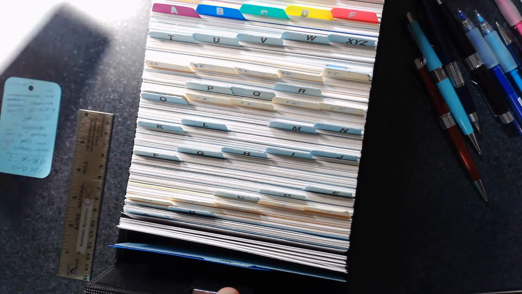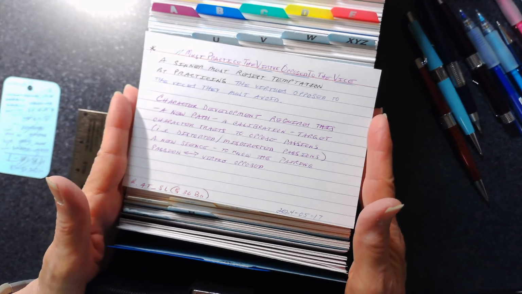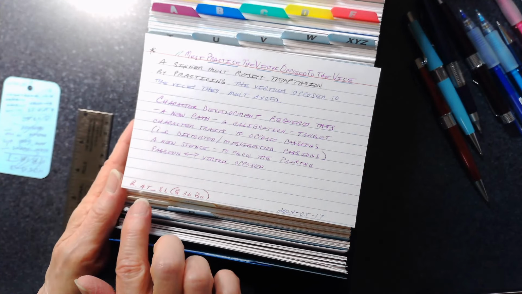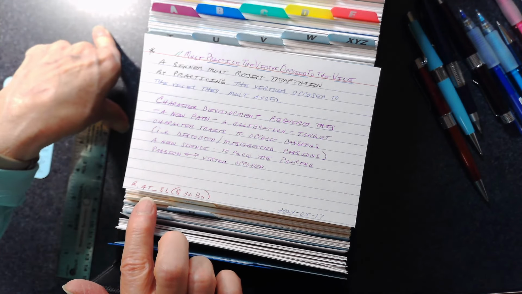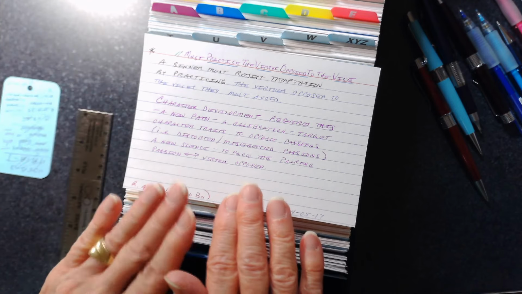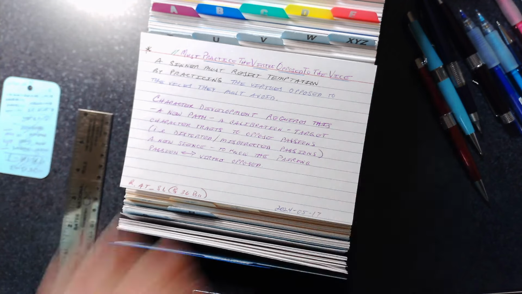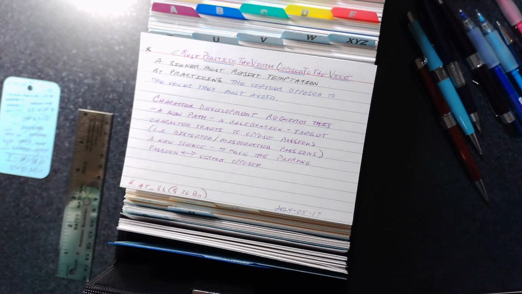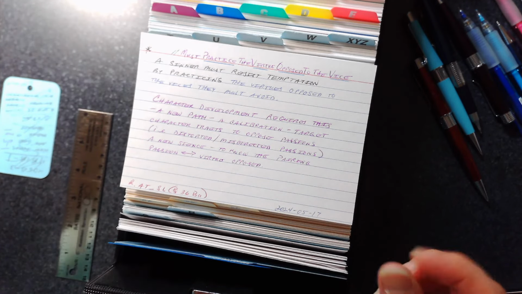So here is the card that I am looking to file. This is from Adolphe Tanqueray, The Spiritual Life. And this is to where it is in the book. And he makes a point that a sinner must resist temptation by practicing the virtues opposed to the vices that they must avoid.